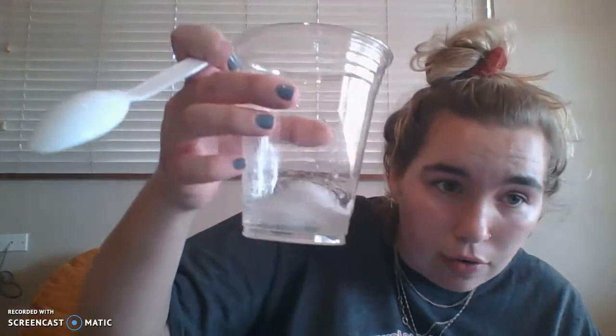And then I already mixed my 2 tablespoons of dish soap and 1 tablespoon of water. So I'm going to add that in. So that's right here. You can see it's kind of bubbly. I'm going to add that in to my sand and cornstarch, and then I'm going to mix that.